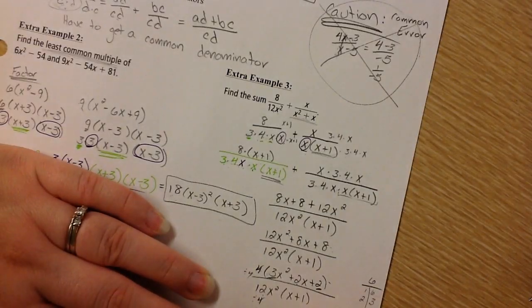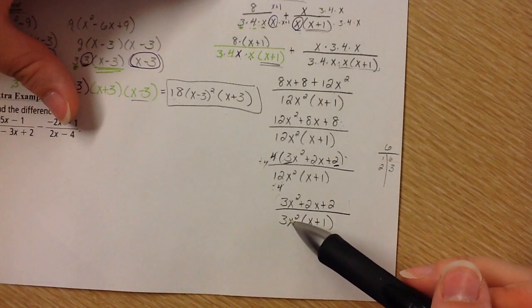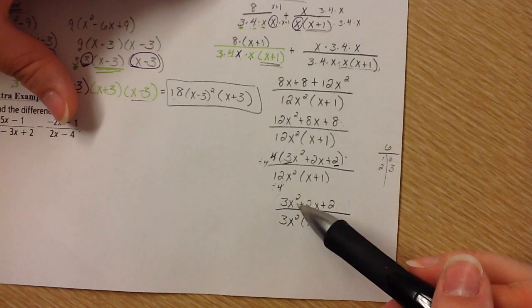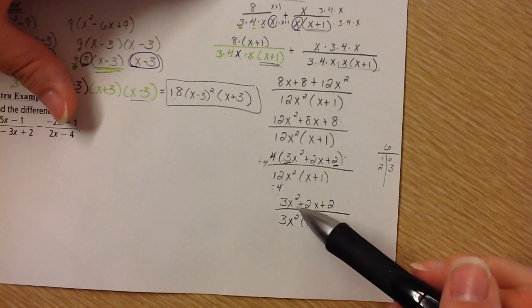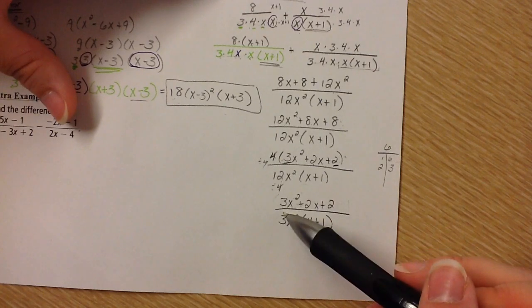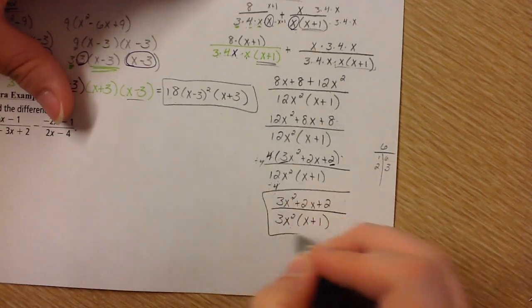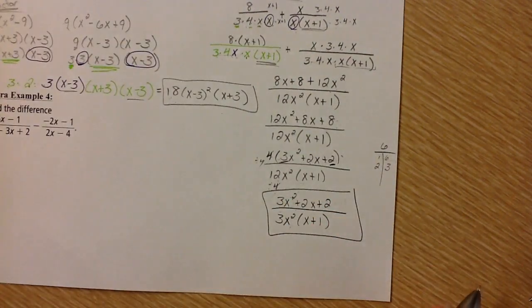So we'll have 3x squared plus 2x plus 2 all over 12 divided by 4, which is 3x squared, x plus 1. It's as far as it goes. Oh, sorry, you couldn't see that. Okay, word of caution again: I cannot simplify between this x squared and this x squared, because this is 3x squared plus 2x. This 3x squared is not a factor. This one is, but this one is not, so those don't simplify. So this is as far as that one will simplify.